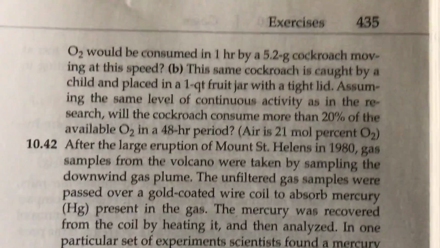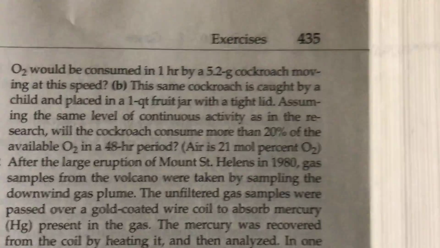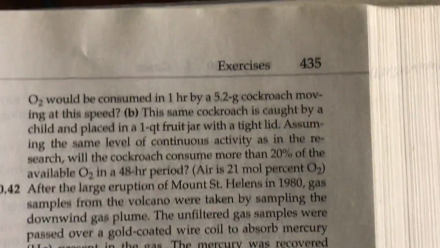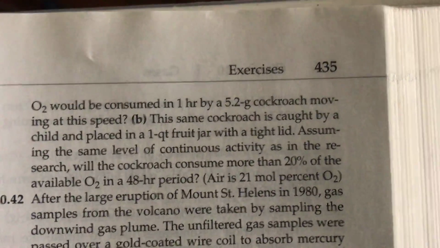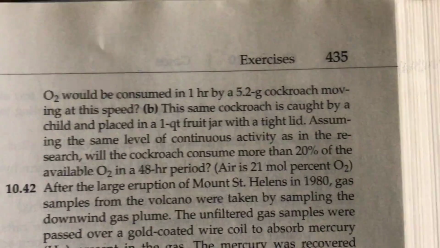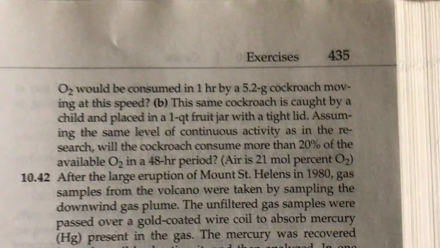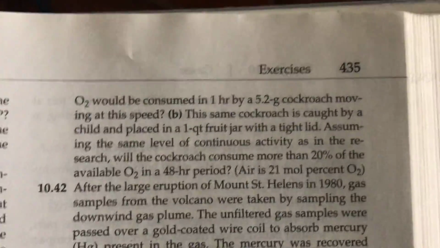B. This same cockroach is caught by a child and placed in a 1-quart fruit jar with a tight lid. Assuming the same level of continuous activity as in the research, will the cockroach consume more than 20% of the available O2 in a 48-hour period? Remember that air is 21 mole % oxygen. I will give you the answer tomorrow.